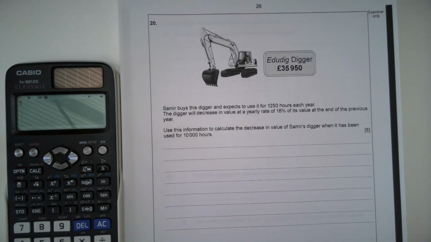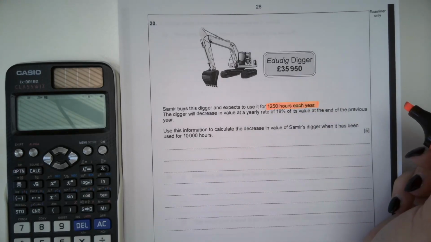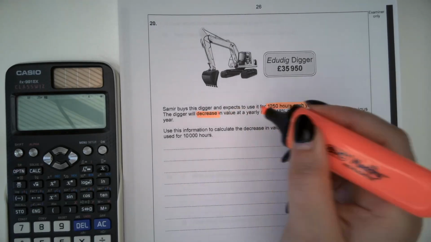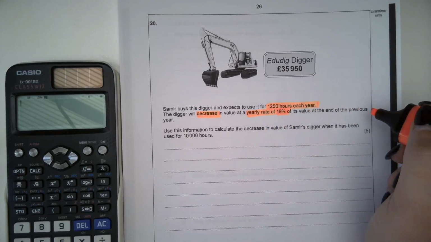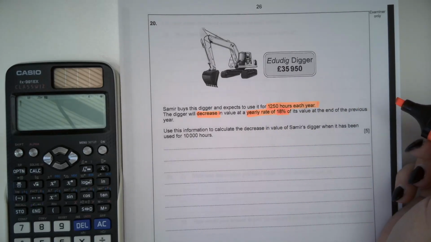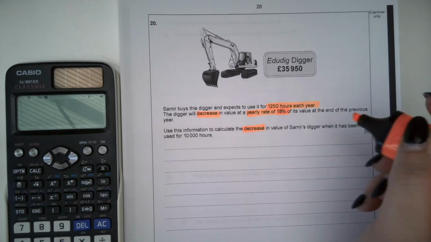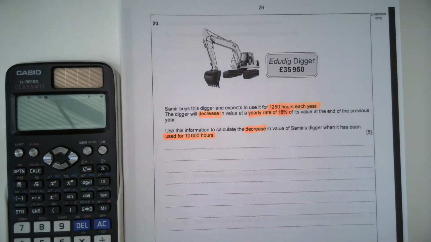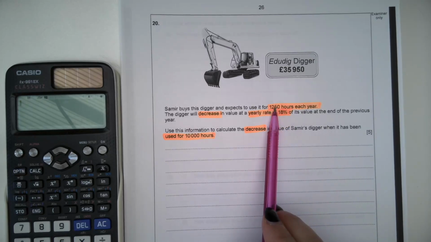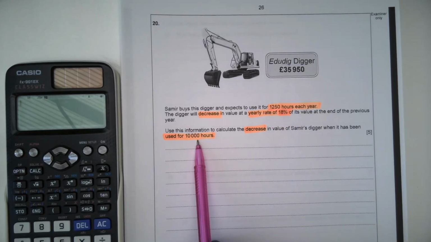Question 20. Samir buys this digger and expects to use it for 1,250 hours each year. The digger will decrease in value at a yearly rate of 18% of its value at the end of the previous year. Use this information to calculate the decrease in value of Samir's digger when it's been used for 10,000 hours. Okay. So he's going to use it for 1,250 hours a year. We're aiming for 10,000 hours in total.